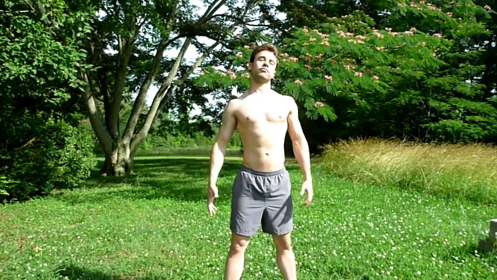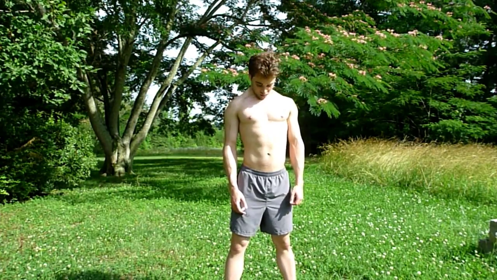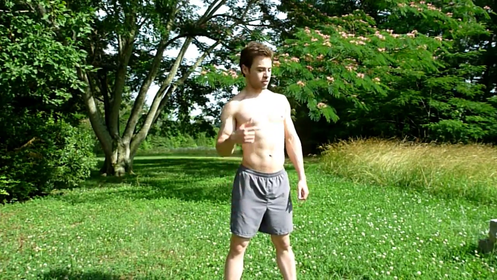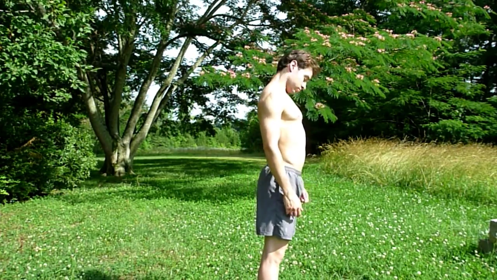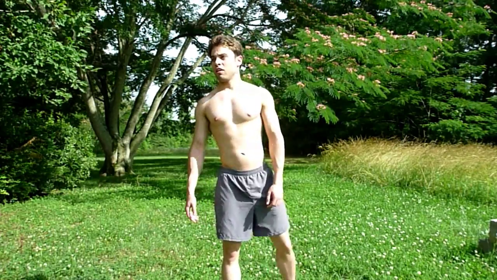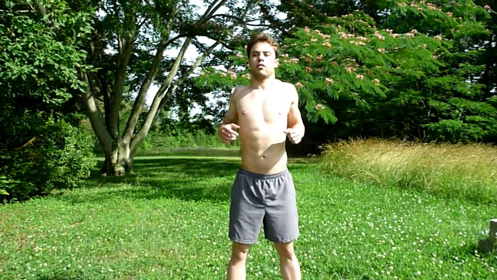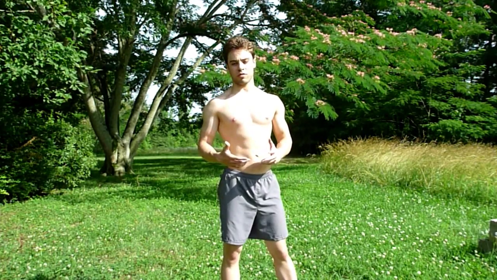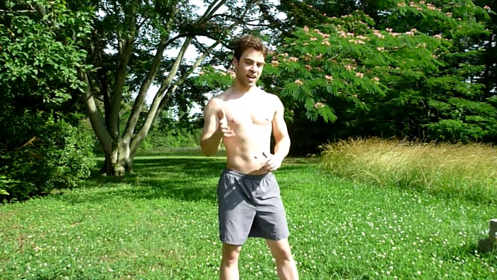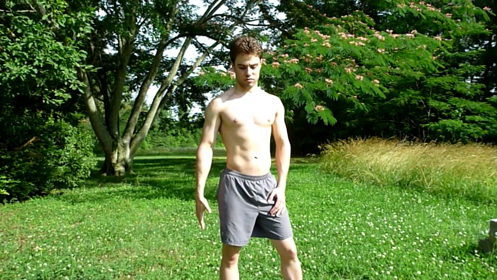So first, do some head circles and go around. They say don't go too far back, but I do it anyway. Who gives a shit? You can do your shoulders like this and back. And like I said, for each one of these I'm showing you, you should be doing 8 to 10 reps at least. To maintain flexibility, you can just do one set of like 12 reps for each one.